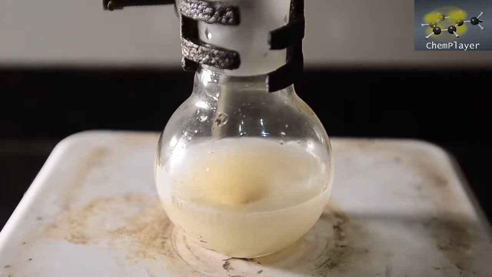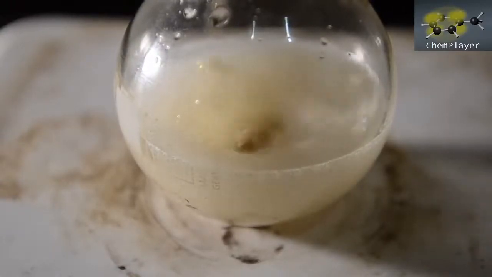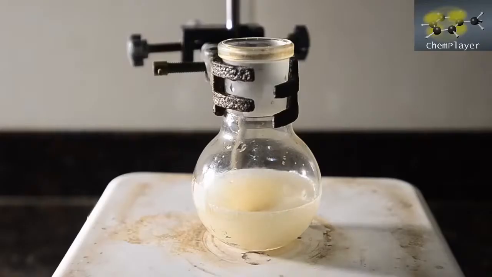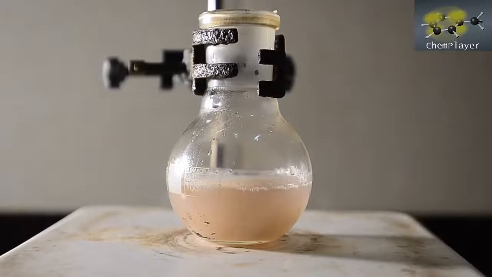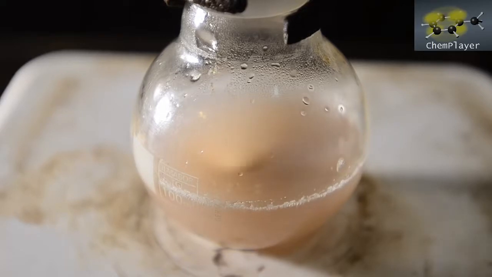Some of the solid seems to have dissolved as you can see, but let's see what happens when we heat. Well, the solid mostly seems to go into solution, and we've also got a faint pink color appearing in the mixture as well. Let's leave this to warm up slowly and see if we get a reaction.